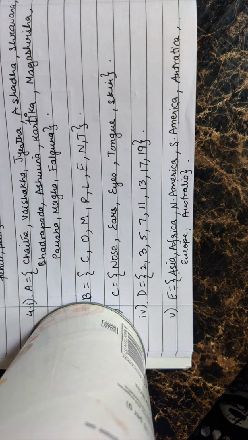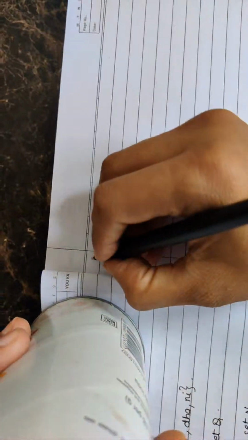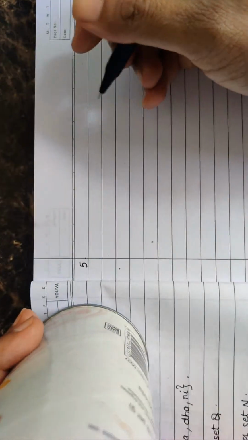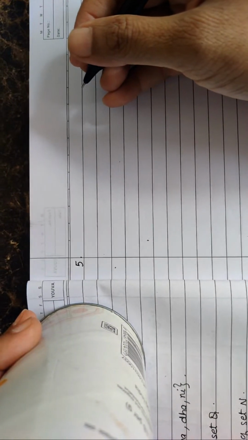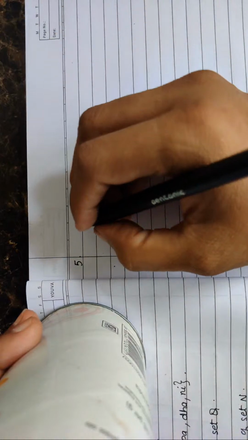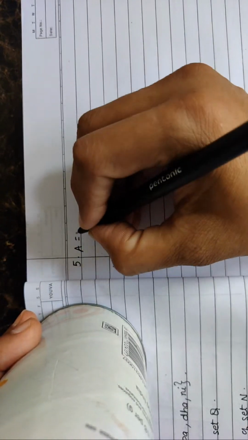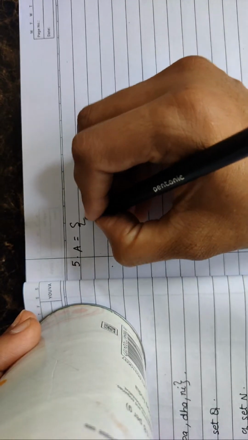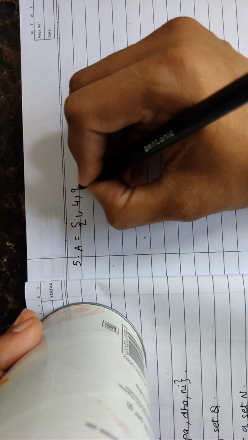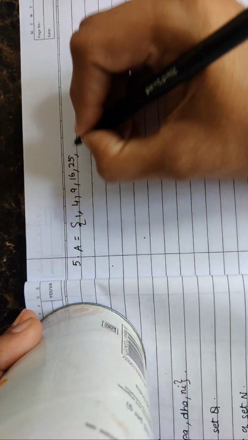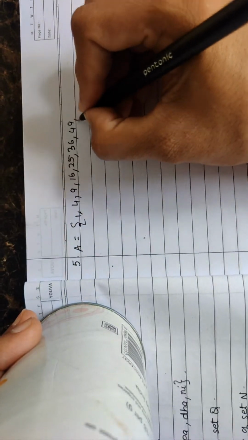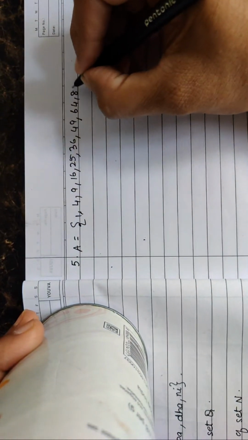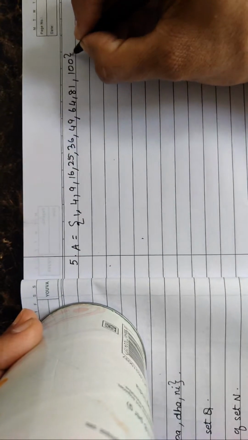Going on to question number 5. Question number 5 says write the following sets using the rule method. Okay, so here set A says 1, 4, 9, 16, 25, 36, 49, 64, 81 and 100.